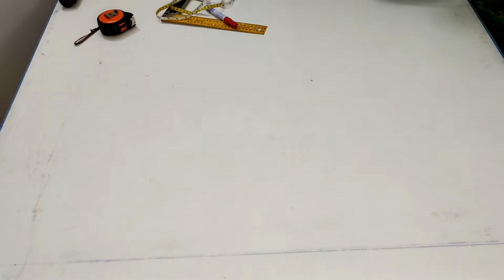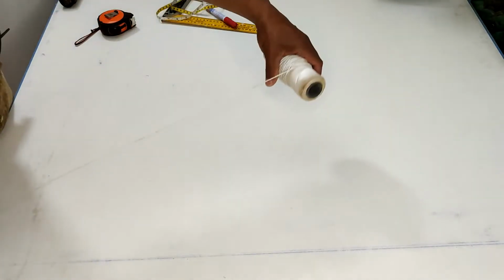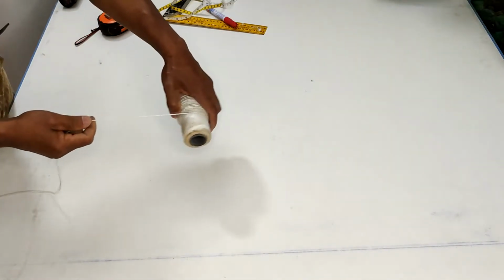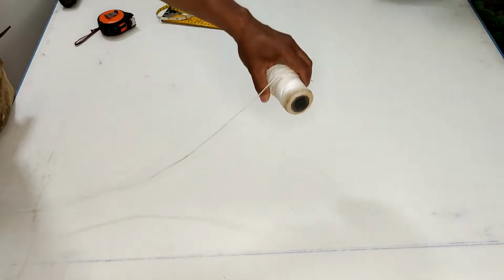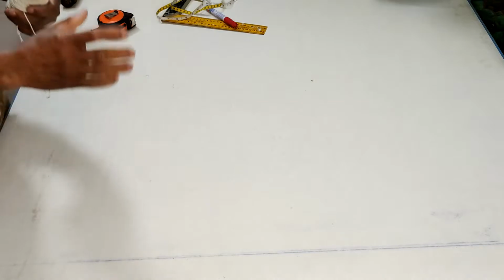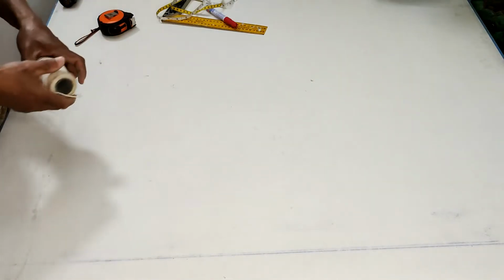Now this is our straight line. We have established this straight line. This line could be a rope. Just take a rope, put it on one point, and put it to the next point. So you establish this straight line.